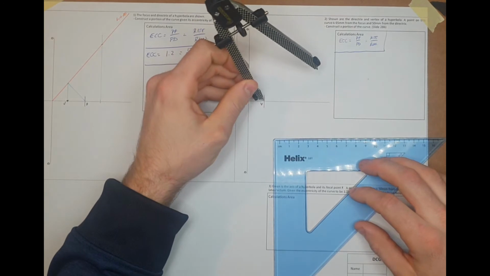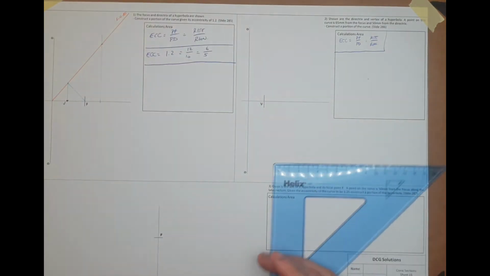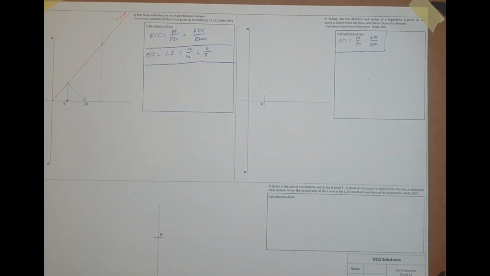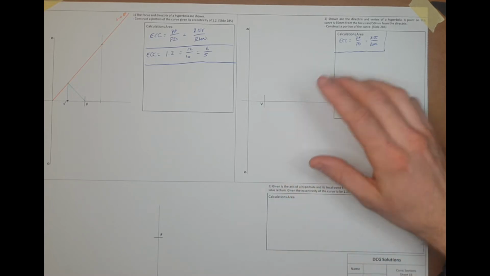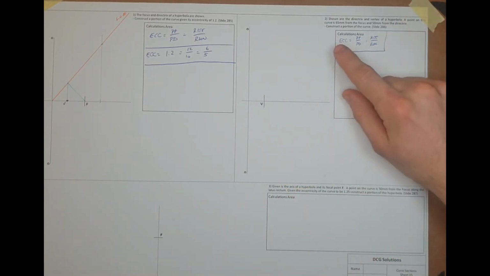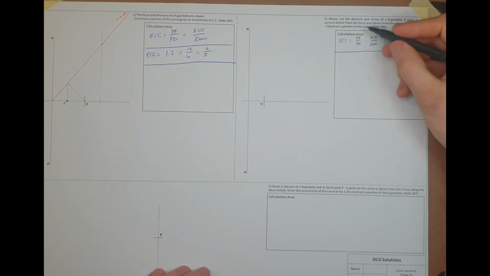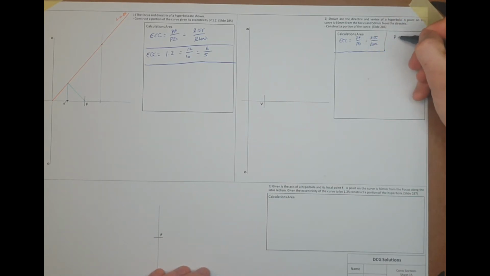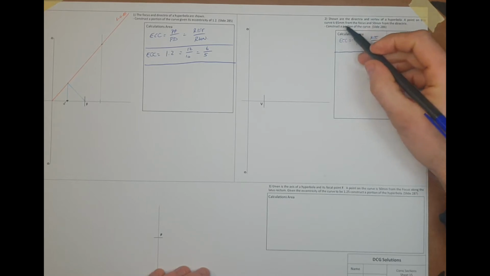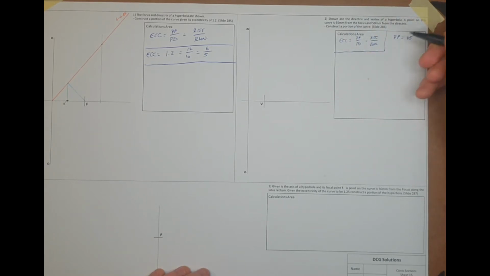65 from the focus, but the focus is not given. The vertex is given, not the focus. Shown are the directrix and vertex of a hyperbola, and a point on the curve is 65 from the focus and 50 from the directrix. Sorry, I thought the focus was given. So what are we going to do? The point to the focus is 65, and we don't have the focus. And that same point to the directrix is 50, which is rise over run as well. It's all the same thing.